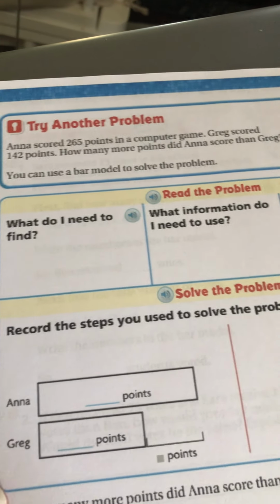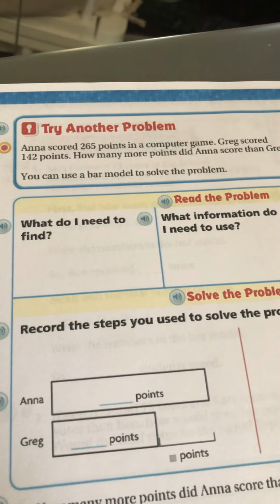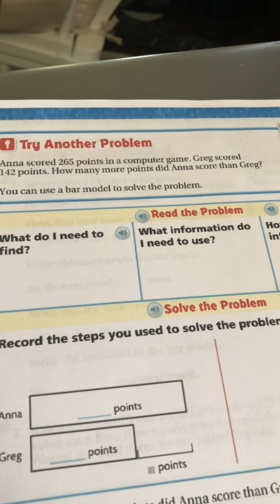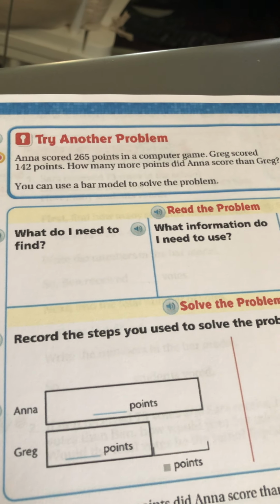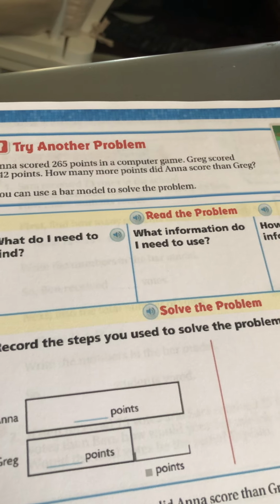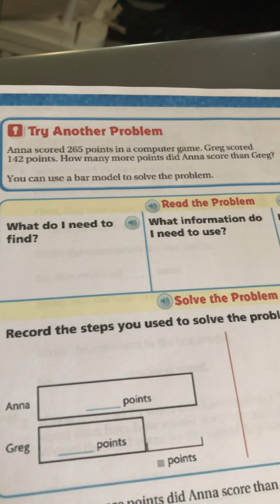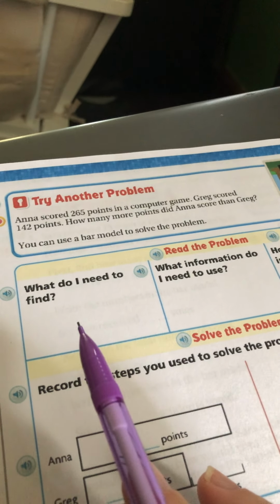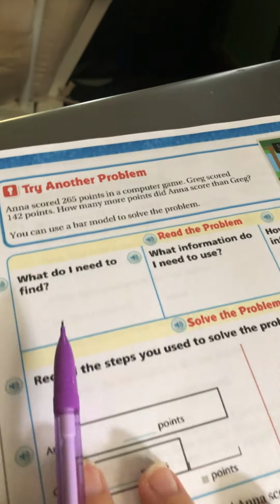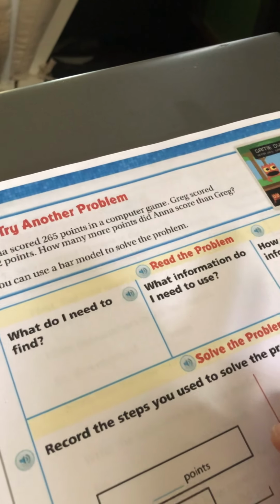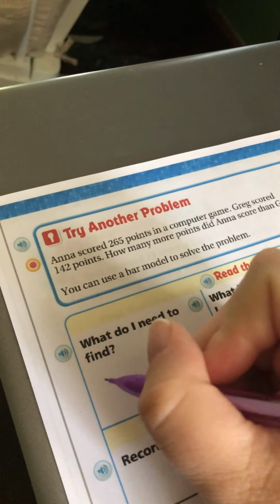Anna scored 265 points in a computer game. Greg scored 142 points. How many more points did Anna score than Greg? You can use a bar model to help solve the problem. So what do I need to find? What's my question? How many more points did Anna score than Greg?